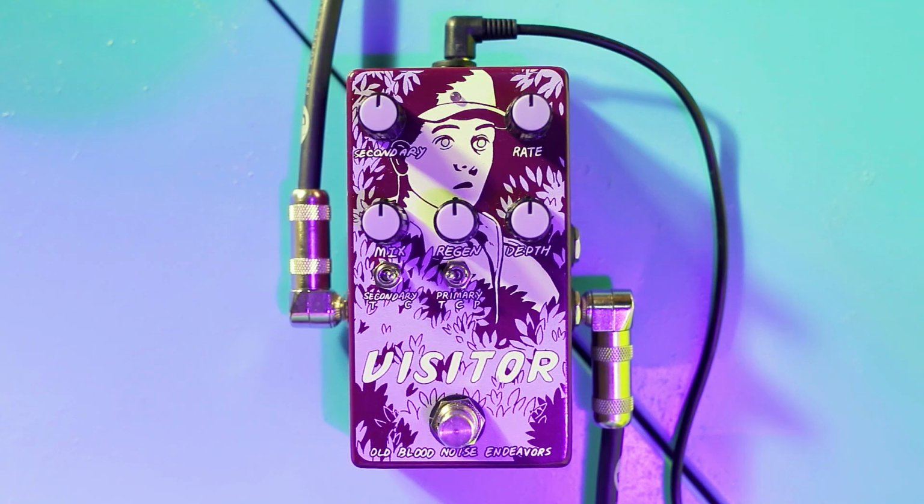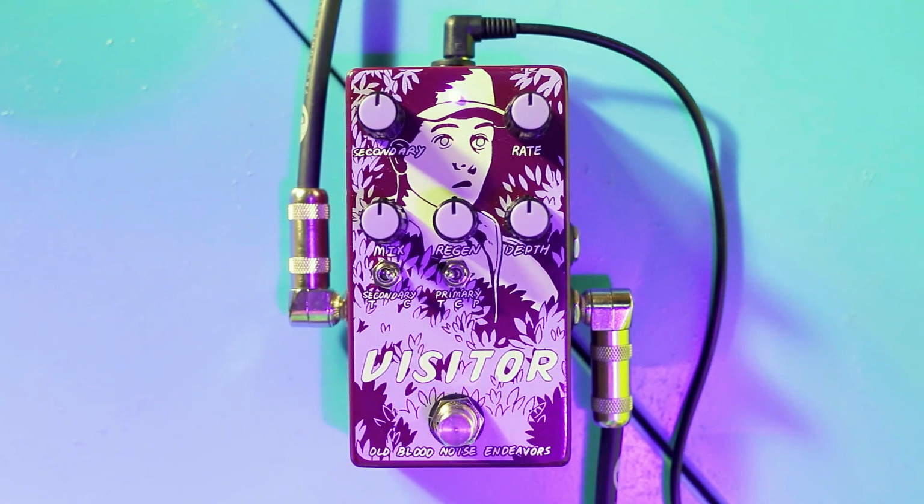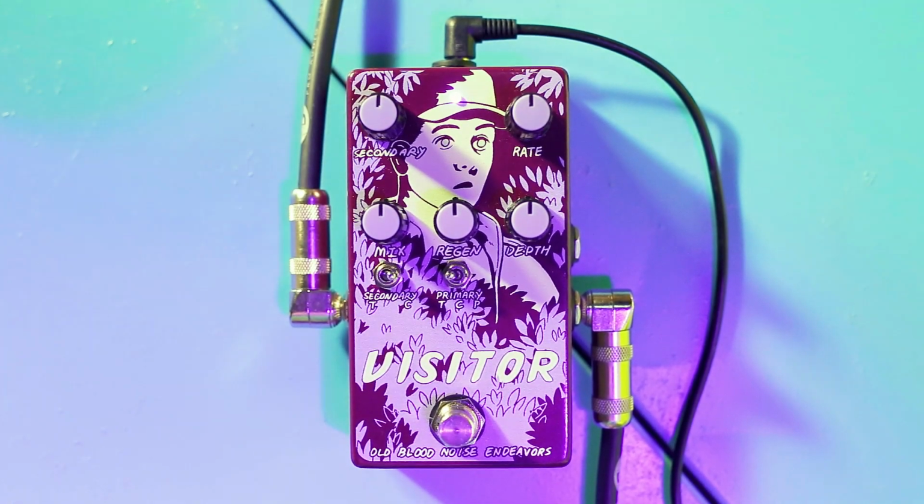Today we're here to talk about Visitor. Visitor is a parallel multi-modulator, which means it's two modulations in parallel, pretty much. But it's probably going to sound a little different from what you're imagining. A little bit of push-pull, a little bit of added delay, a little bit of more than just two things in parallel to each other.